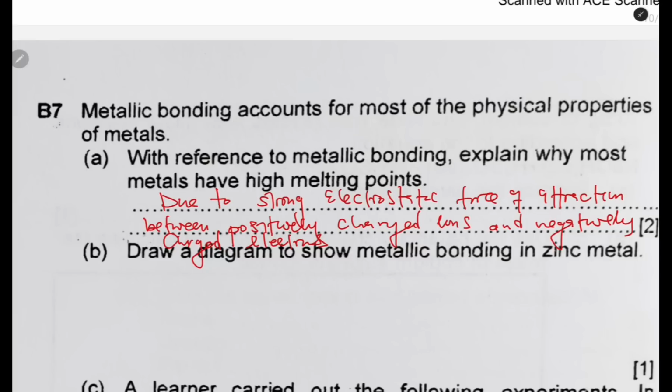Okay, so a lot of energy is required to overcome the forces of attraction between the ions. So that accounts for the high melting points in metallic bonding.